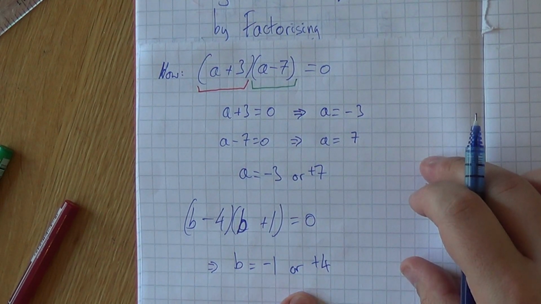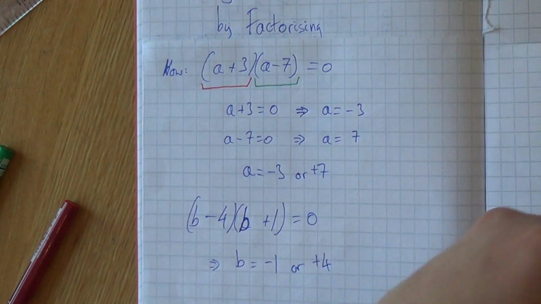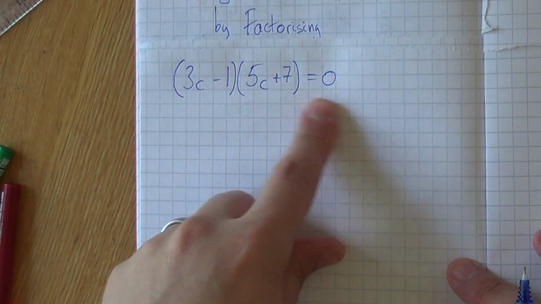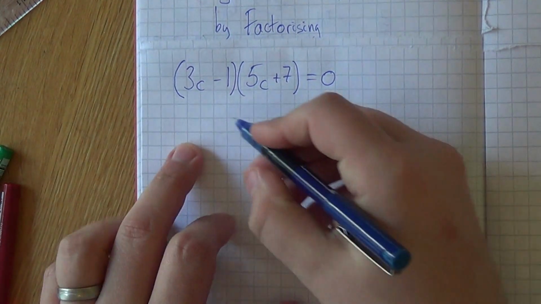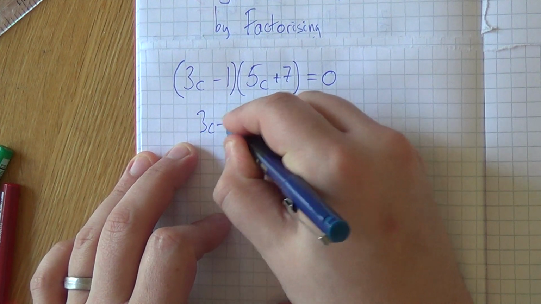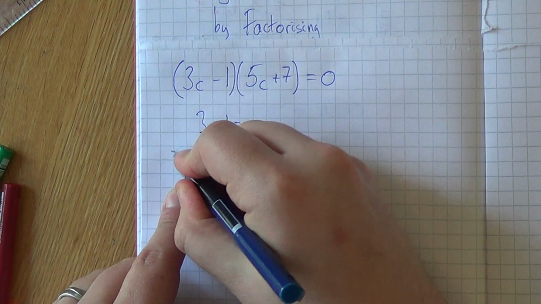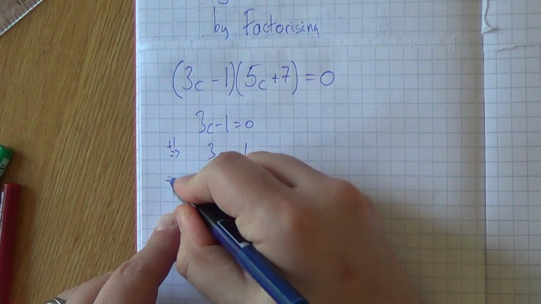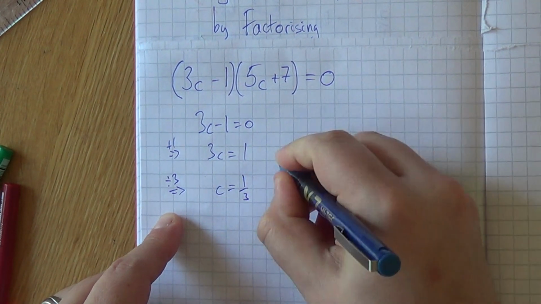That's a pretty useful shortcut, although this really is what's happening behind the scenes. This is useful to remember because if the factors get complicated like this, you might need to find them yourself. So again, we set up the equation 3c take 1 equals 0. This should take 2 steps if you're doing it thoroughly. We add 1 to both sides to get 3c is 1. We divide by 3 to get c is a third.